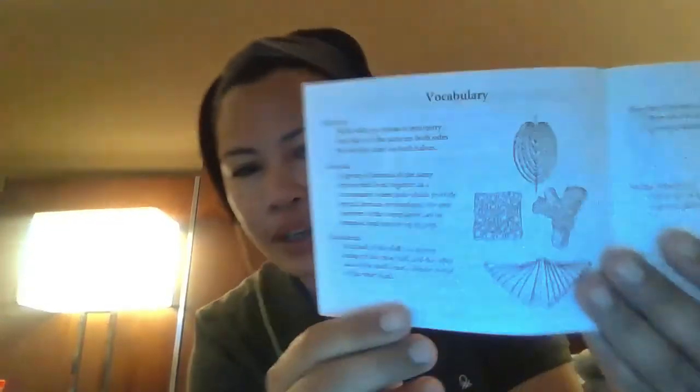The second one is colonial, and when I was at Gaumer's, I saw a really cool coral fossil. It says a group of animals of the same species that live together as a community where individuals provide special services or functions. No one member of the community can be removed and survive on its own.